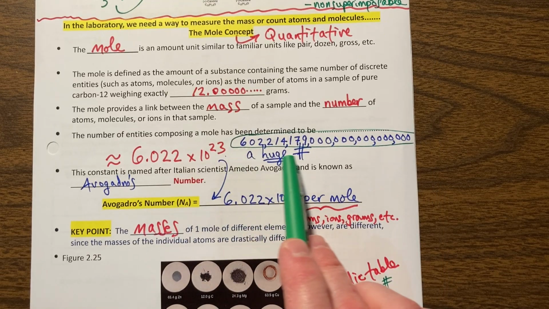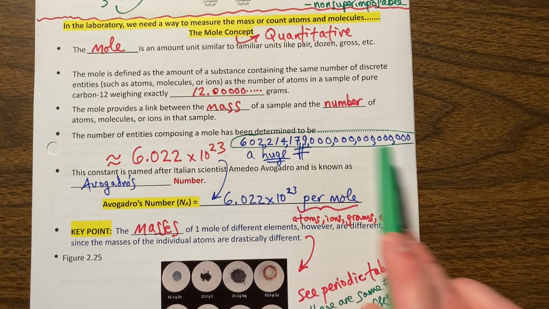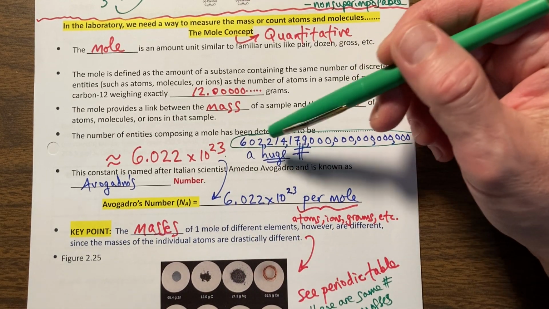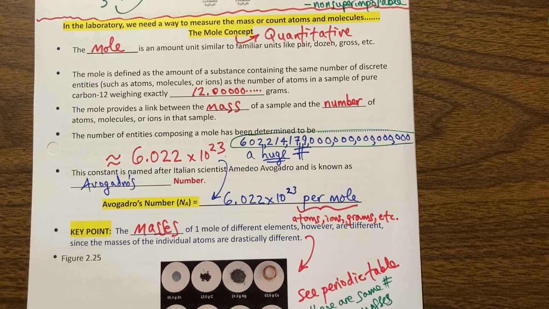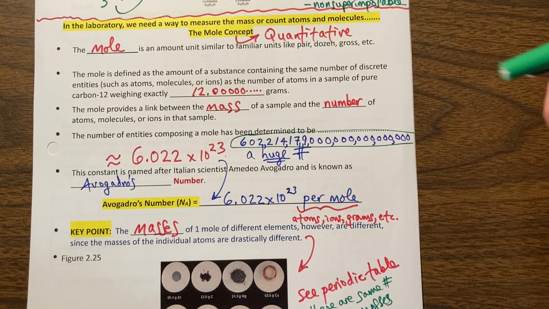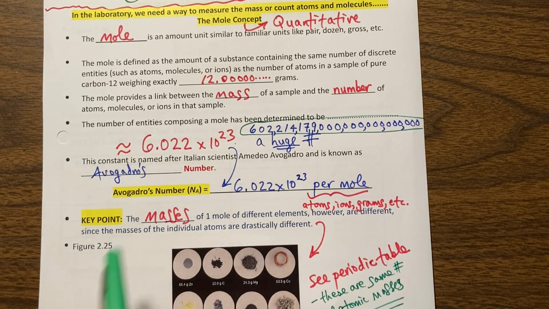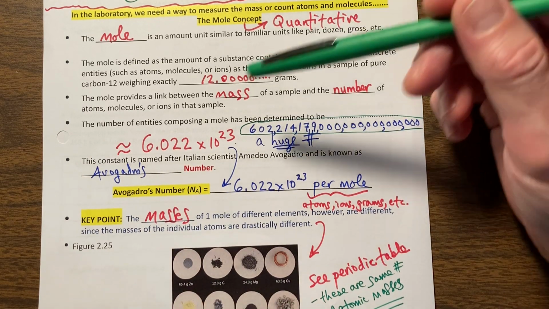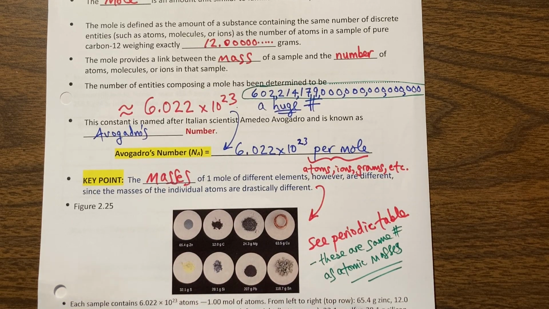And if you write that out, it's actually a huge number. If you had this many, for instance, peas, I believe, or some small spherical object, it would actually cover the entire surface of the Earth to a depth of many miles. So it's an incredibly, almost incomprehensibly large number. So we don't obviously want to write it like that. We want to write it in scientific notation. So we usually round it to 6.02 or 6.022 times 10 to the 23rd. And that's that famous number, Avogadro's number.